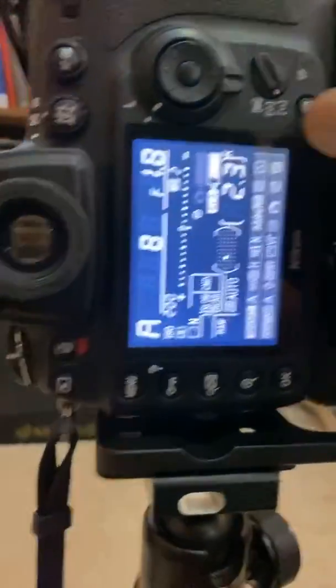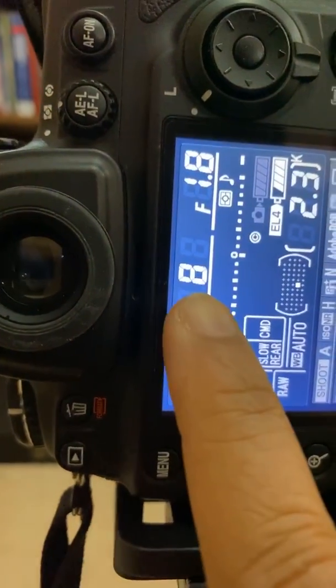First, let me show you in the viewfinder. This is my viewfinder, and as you can see, you see the focus points. Whatever I move my focus point, nothing is happening. My aperture is averaging around f/8, and my shutter speed is still averaging around 1/8 of a second.